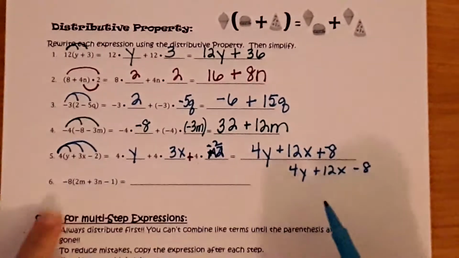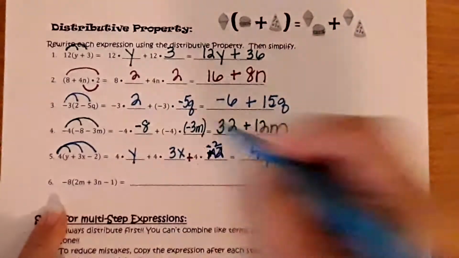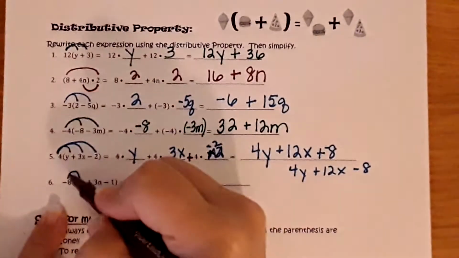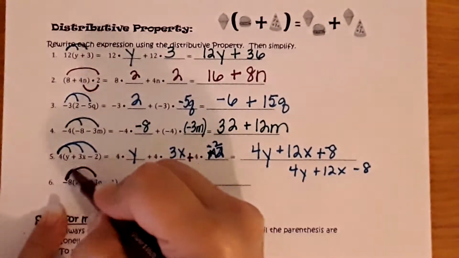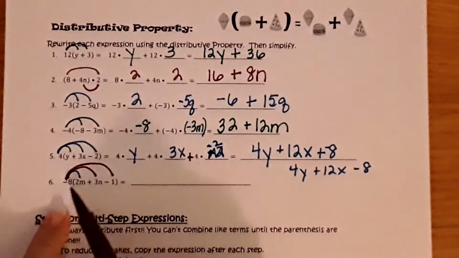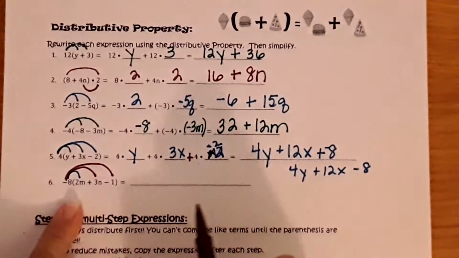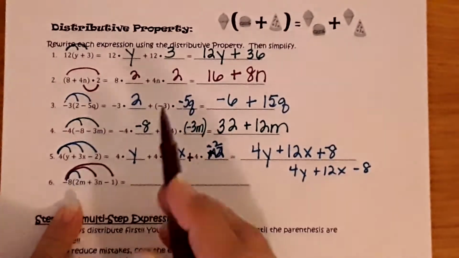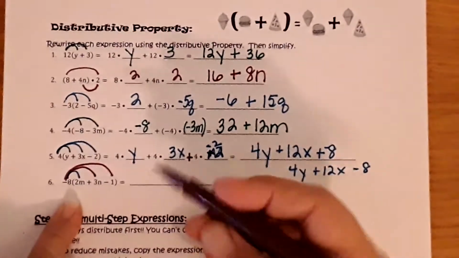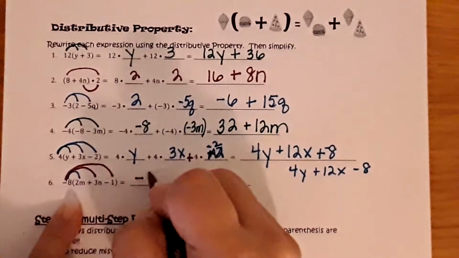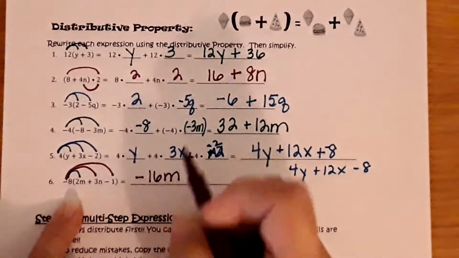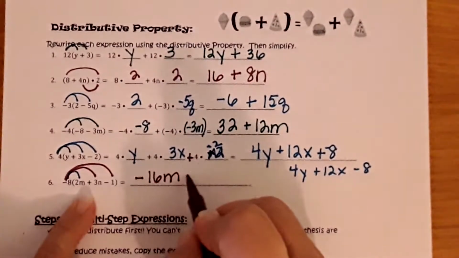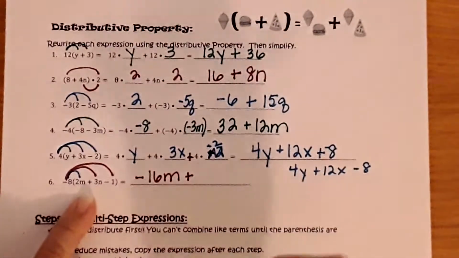So on this one, I'll show you what I mean. This one's a little bit easier. So negative 8 times 2. So we can write it out. We're going to do it in our heads. What is negative 8 times 2? Negative 16m. Negative 8 times 3n. Now, if you want to, you can put plus there. We're just going to have to put parentheses around.